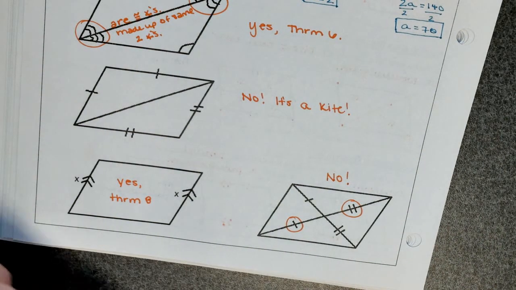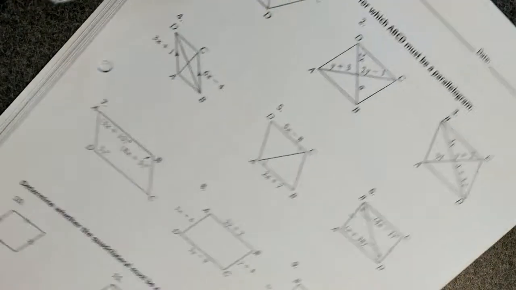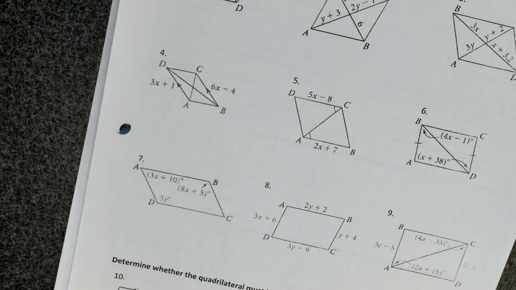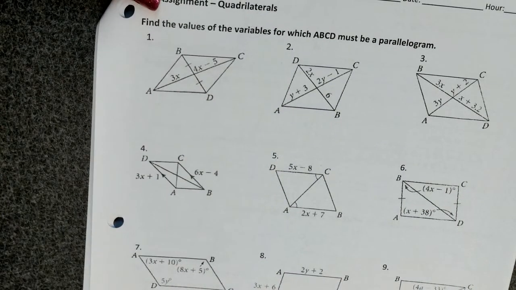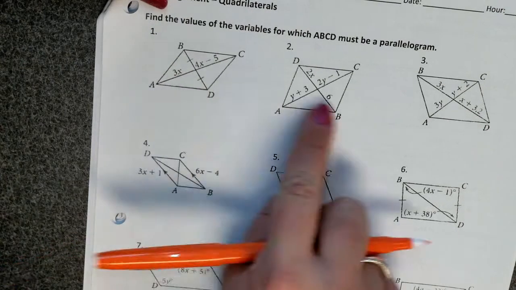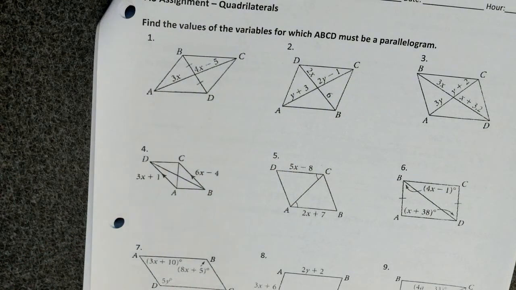So let's take a look at the assignment, and then you guys can get started on it. It says find the values of the variables for which A, B, C, and D must be a parallelogram. So all of these first ones have to do with diagonals. So what do you guys know about the diagonals of a parallelogram? Mark them, set them up. Okay?